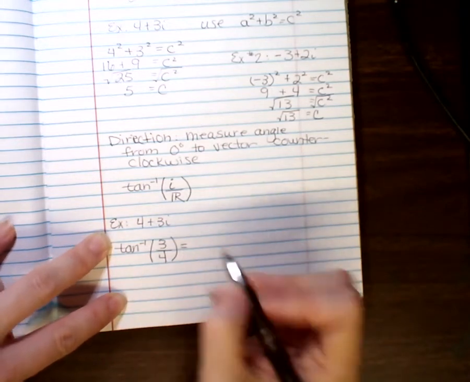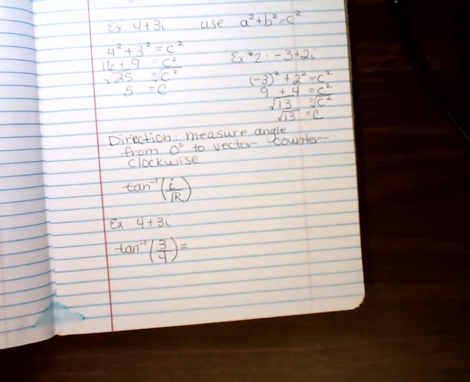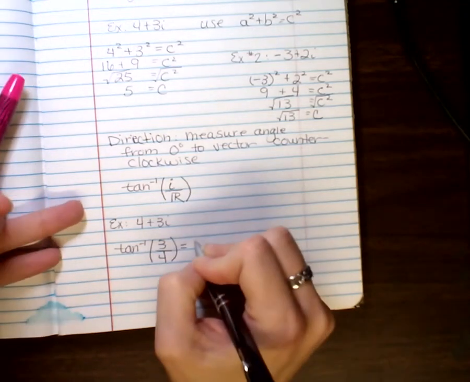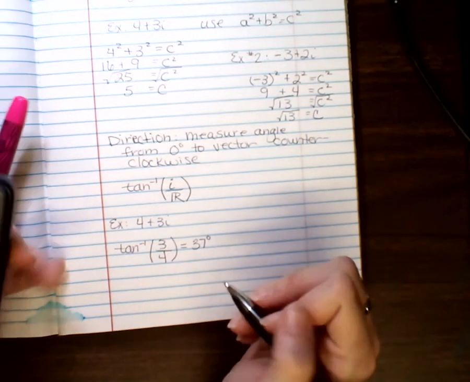And when we put that into our calculator, it's going to tell us it's 36.8, but we are going to round that to 37 degrees.